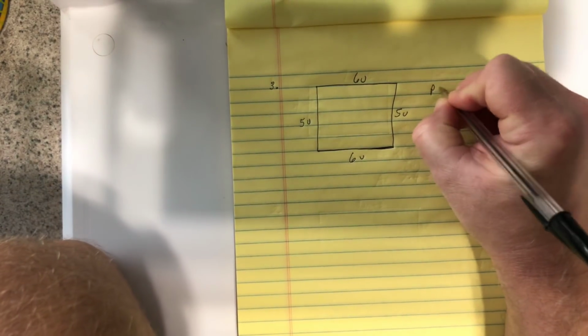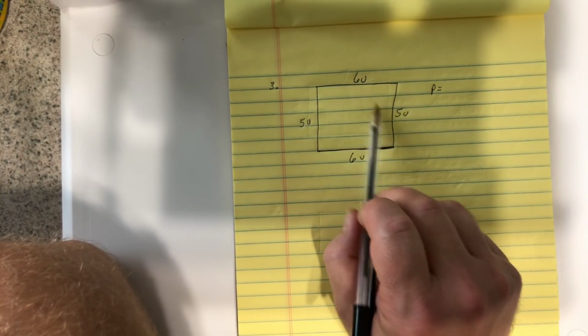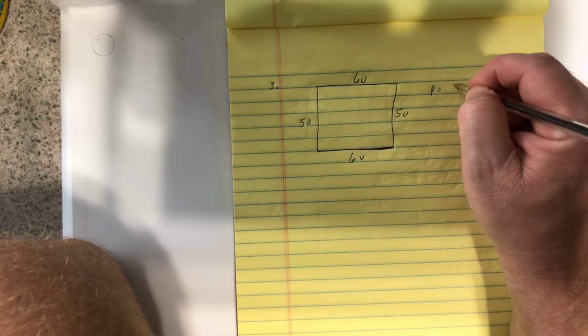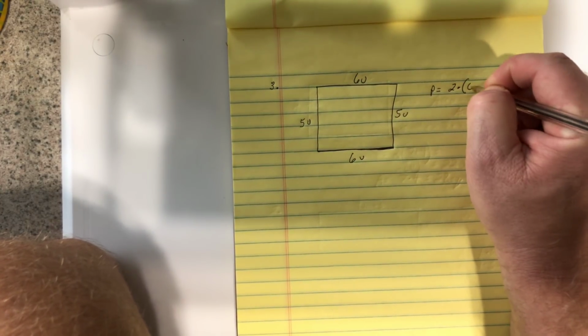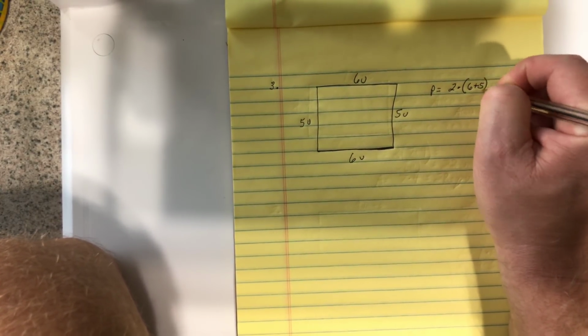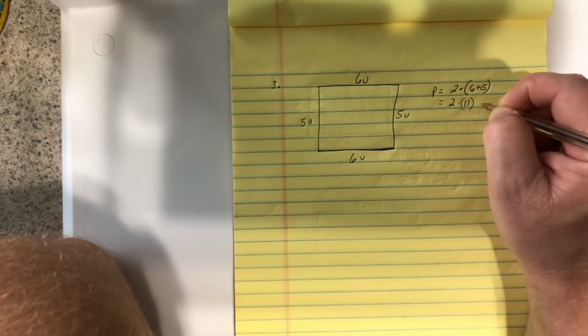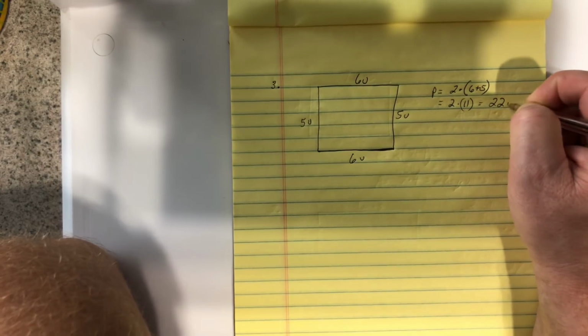So perimeter equals, we can add these all up, or let's just say 2 times 6 plus 5. So that equals 2 times 11, which equals 22 units.